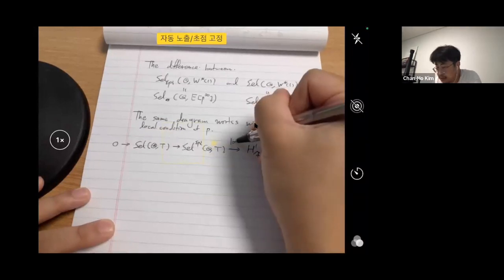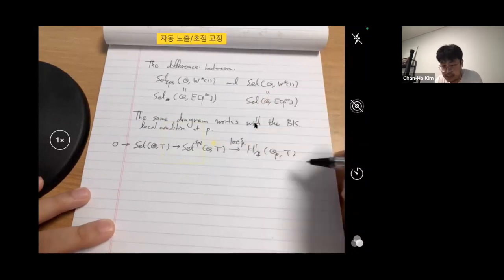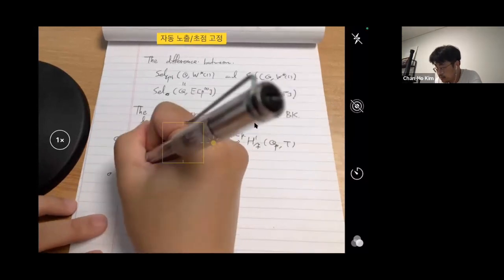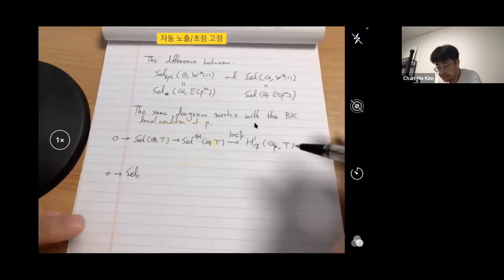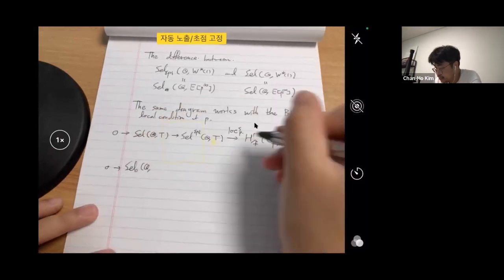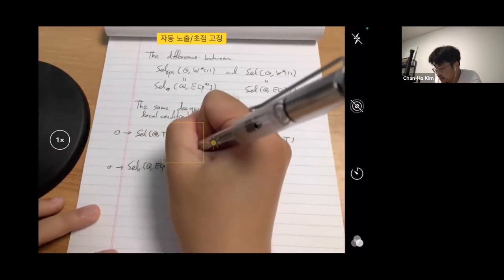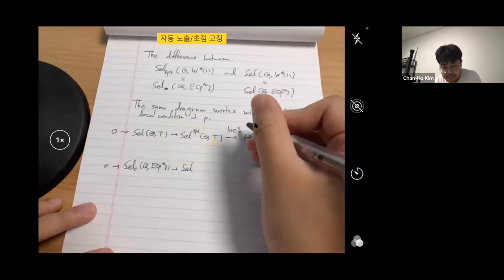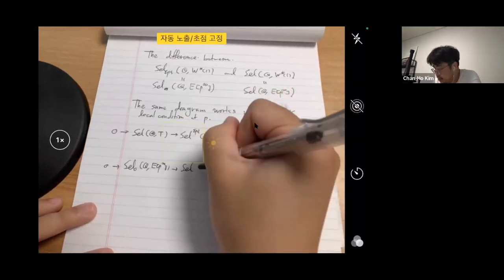So this map is the localization map. And on the other side, Sel 0, Q, E[P^∞] goes to Sel, yeah, just the usual Selmer group.